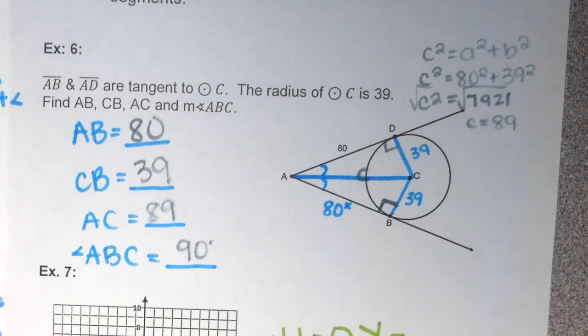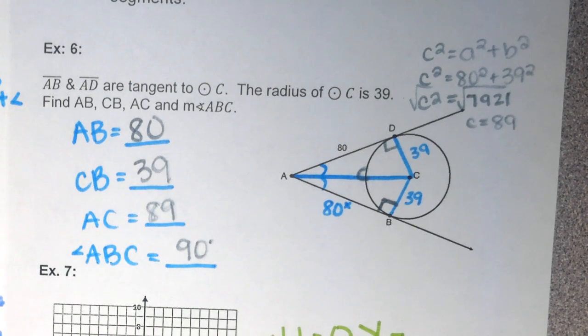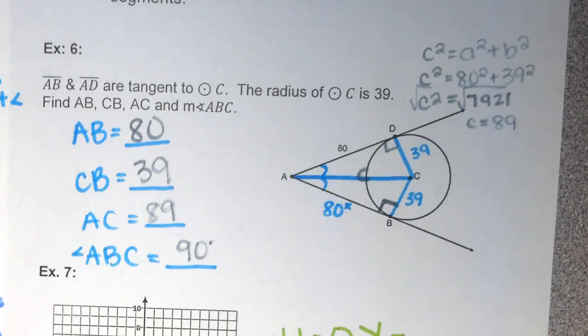Real quick, what if I wanted to know BAC, angle BAC? You can do opposite over adjacent. You could do opposite over adjacent, and you would have to do inverse tan, SOHCAHTOA. Could I ask you to do that? I could. I should have on this, but just saying, that's how you do it.